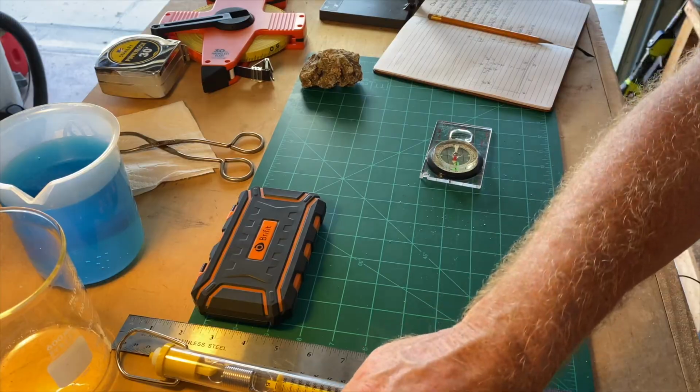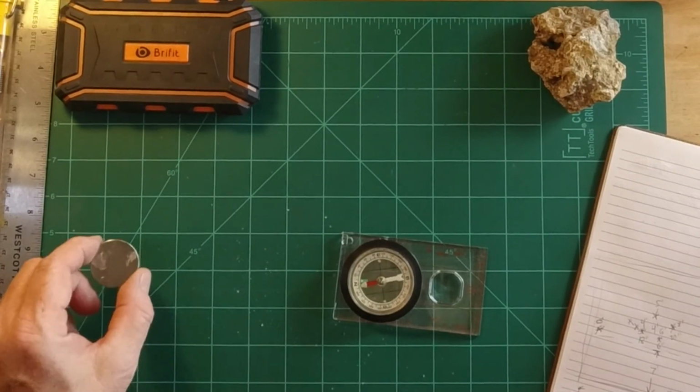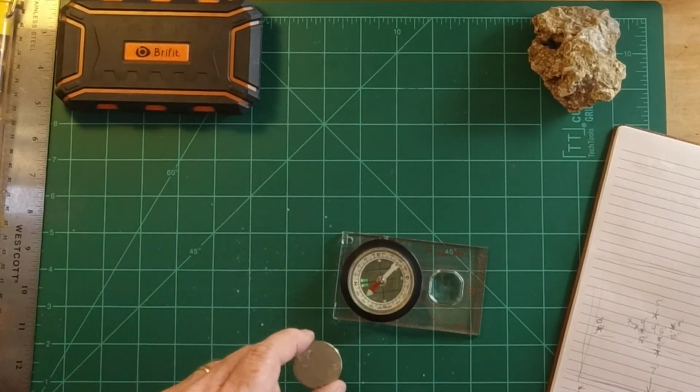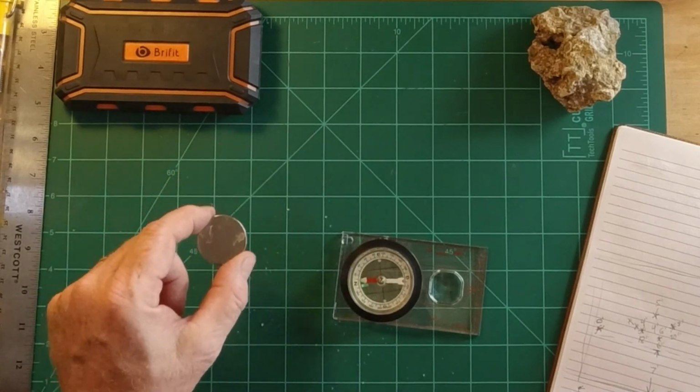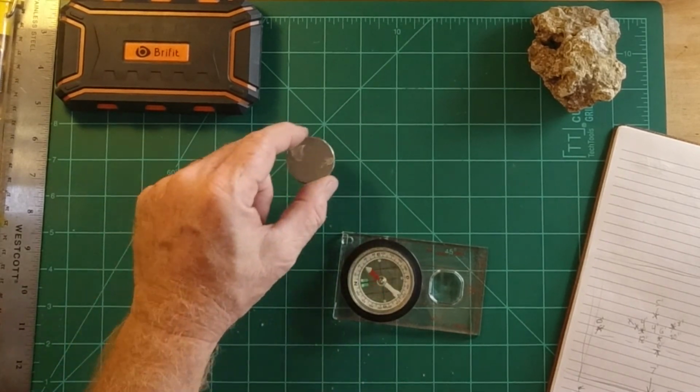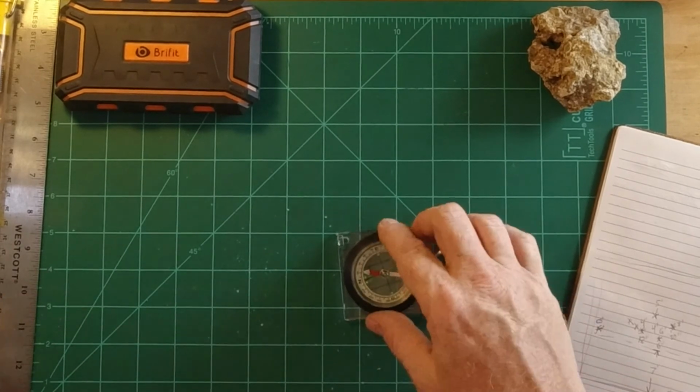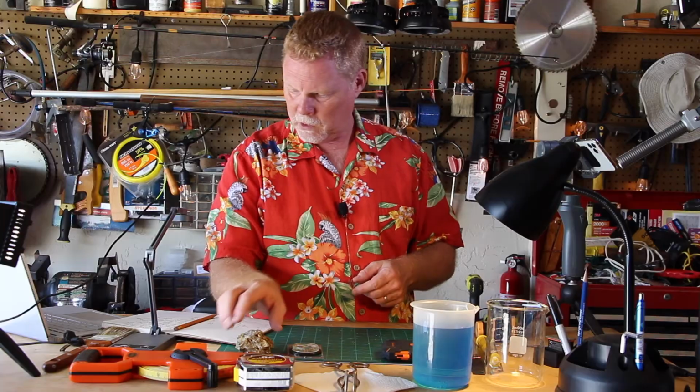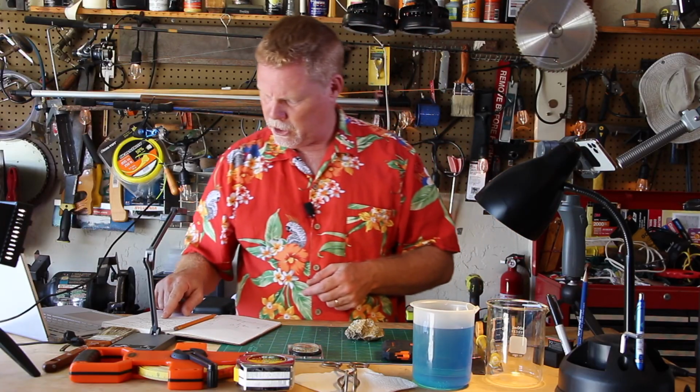Move that away, here's a magnet. And you can see from very far away that my magnet, which is a very strong magnet, is attracting that needle and moving that needle without touching it. So magnetic attraction is a no.